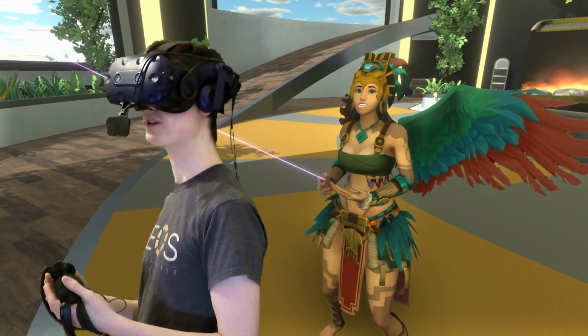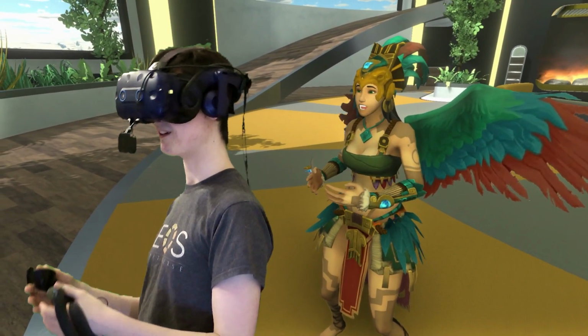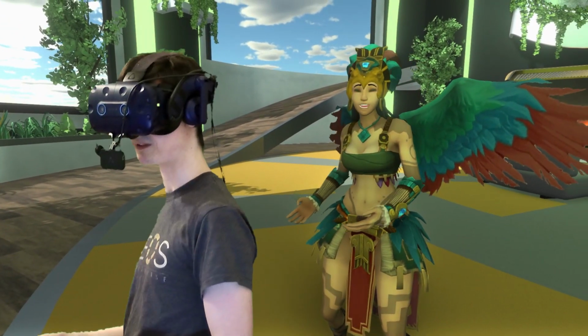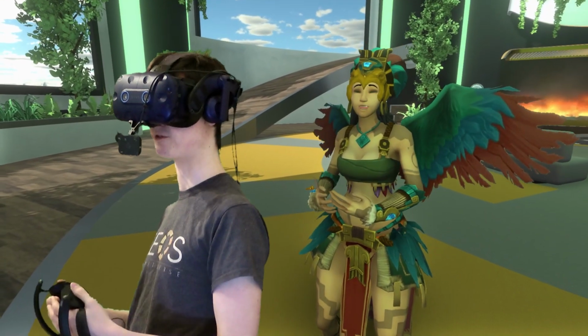I hope these examples have given you at least some idea how to get started, and I cannot wait to see what kind of amazing creations and interactions and expressive avatars you will build with this technology inside of Neos.